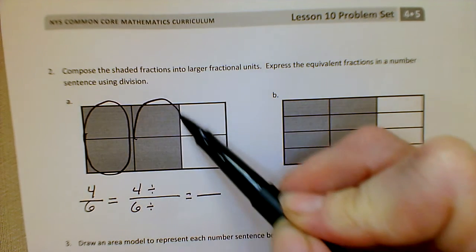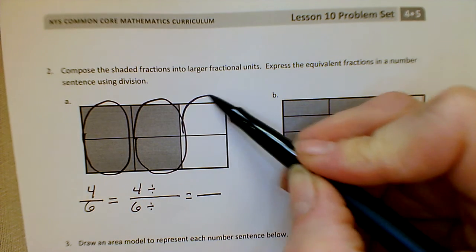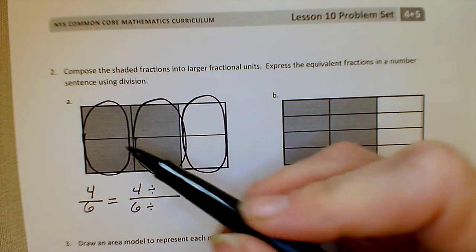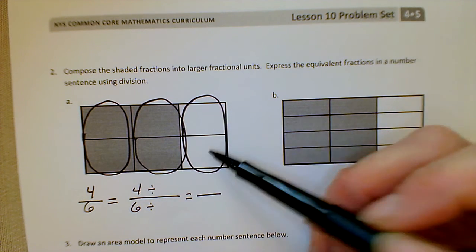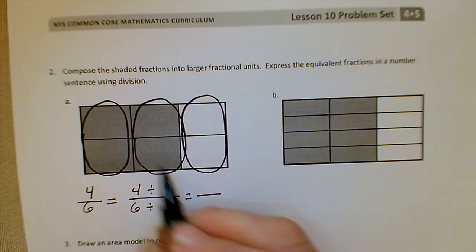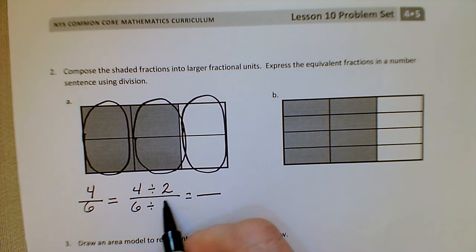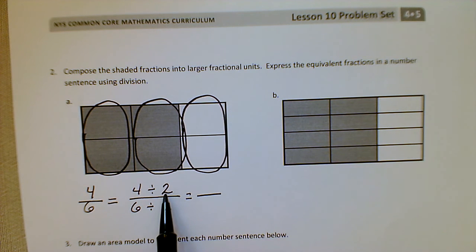1, 2, 3. So I have groups of 2. There's 2 in each of my groups. So another way to say that is that I'm dividing by 2 over 2. Remember, whatever you divide the numerator by, you divide the denominator by, and vice versa. Whatever you divide the denominator by, you're going to divide your numerator by the same thing.